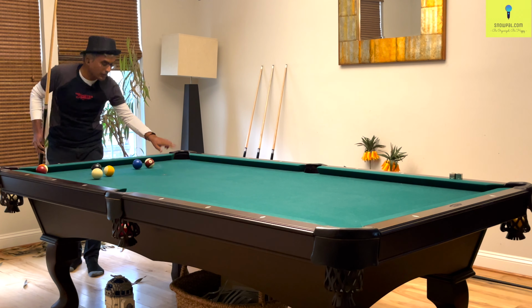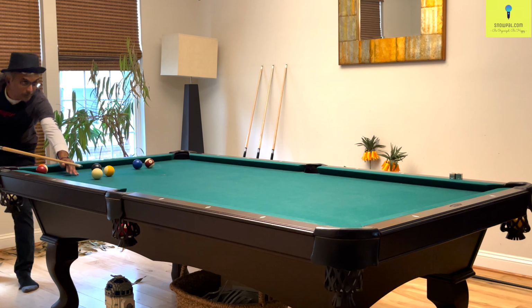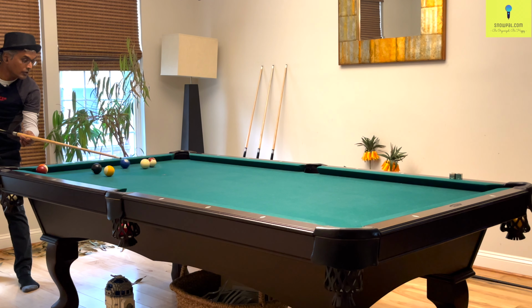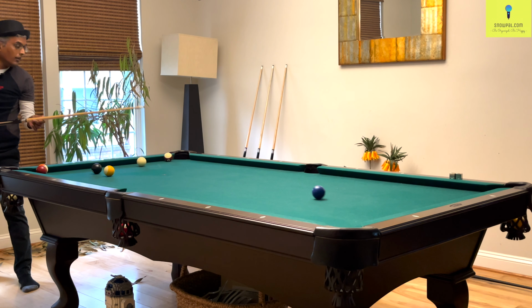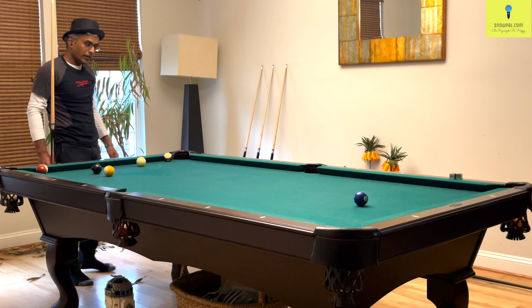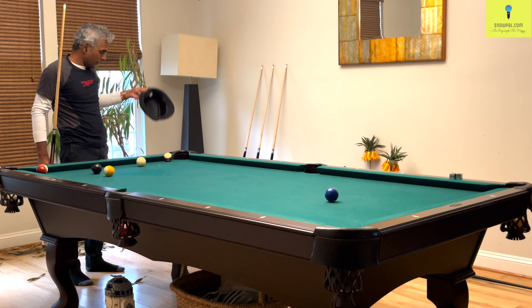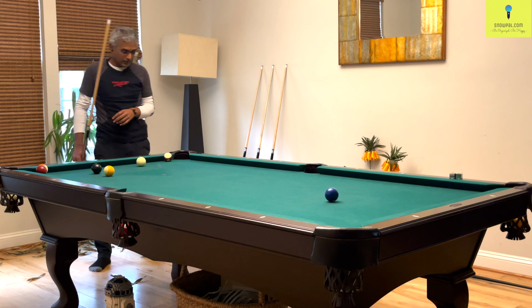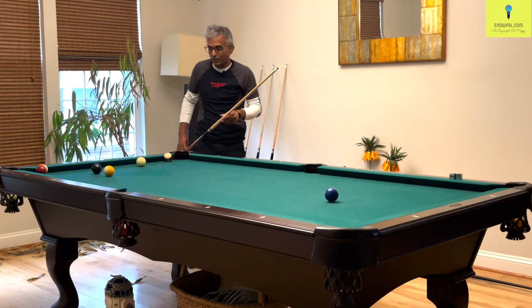This is number 15. I'm going to aim for this pocket, right? Okay, it was better than I thought. Touched it at some point, so that's good. Okay, now back to Krish.